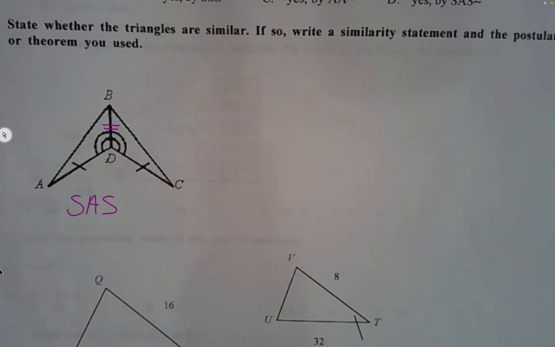And then if you name the triangles, we could say triangle ABD is similar to triangle CBD. That's the similarity statement, and that's how we know. Side, angle, side.